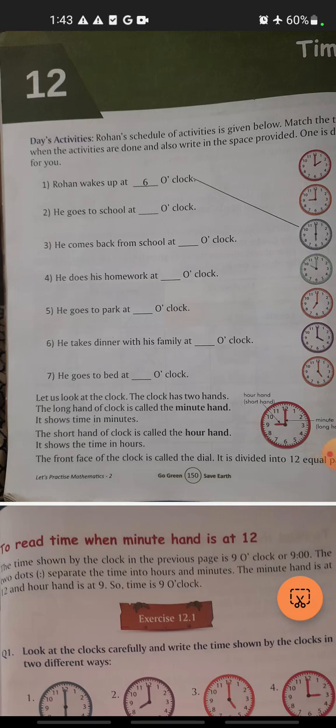In this video we will learn time, that is chapter 12. So student, before learning the time we have to complete this exercise that is given in your book page number 150. So do with me this exercise.